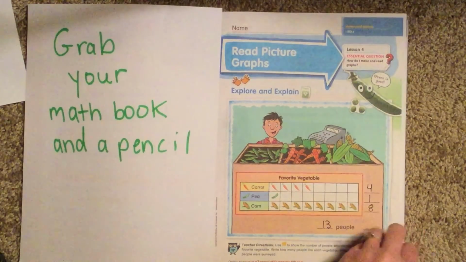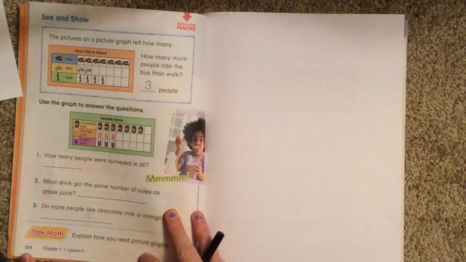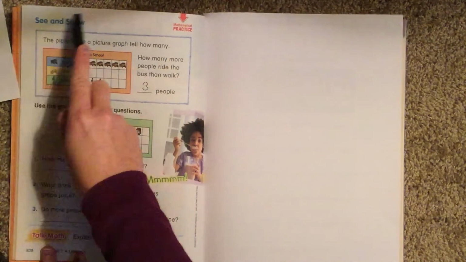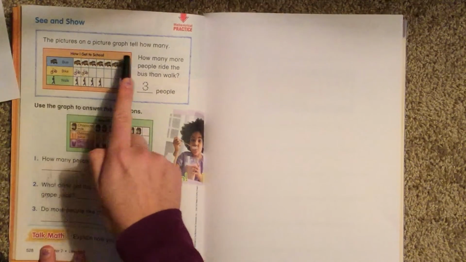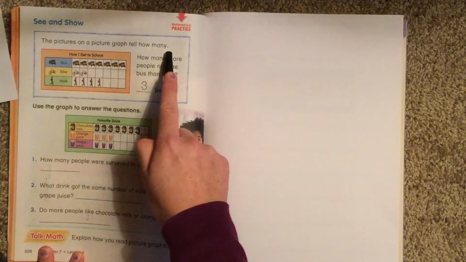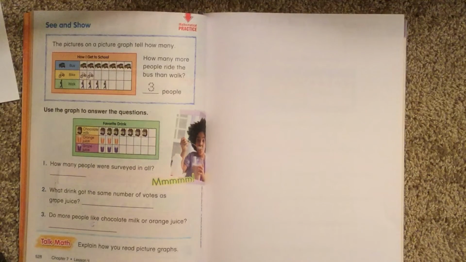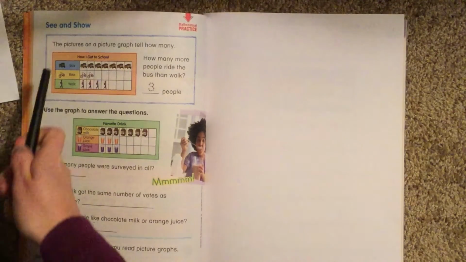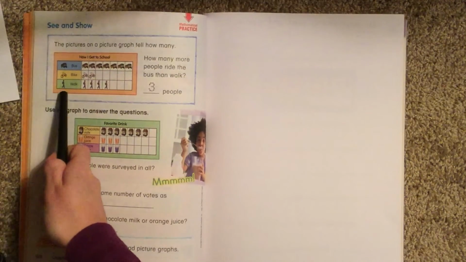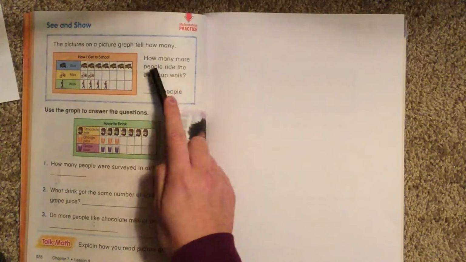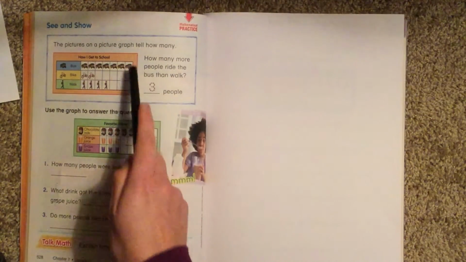Now let's look at some more questions. Go ahead and follow along with me. Go to 528. See and show. The pictures on a picture graph tell how many. So our title is How I Get to School. So a group of kids were surveyed. They were asked, how do you get to school? And they had to pick bus, bike, or walk. How many more people ride the bus than walk? So that was a question that is asked about this graph.